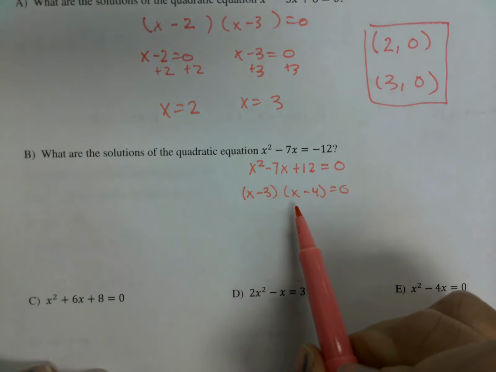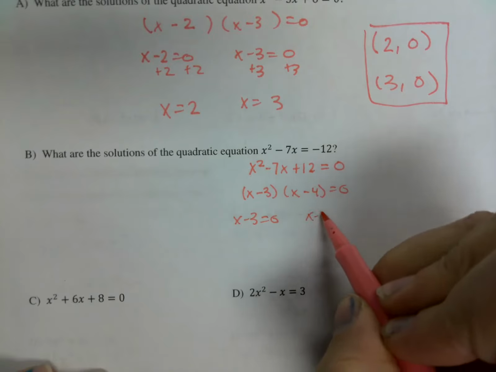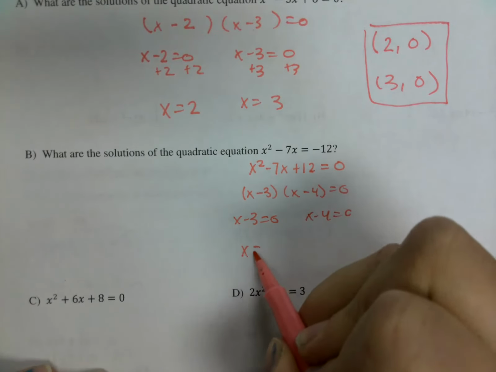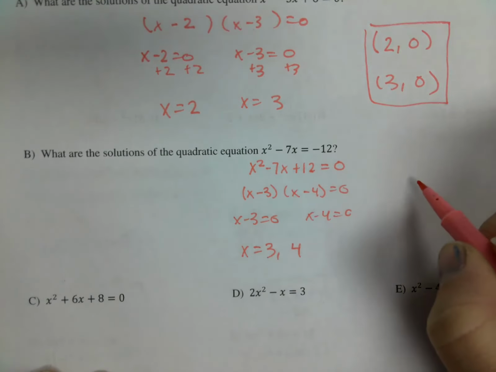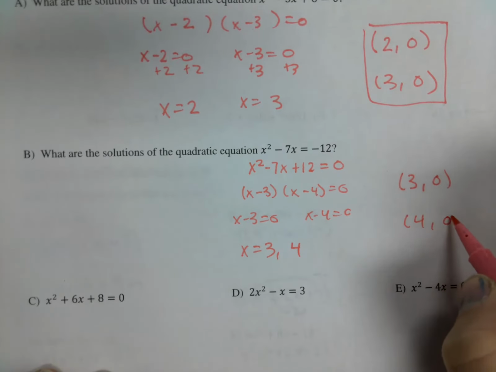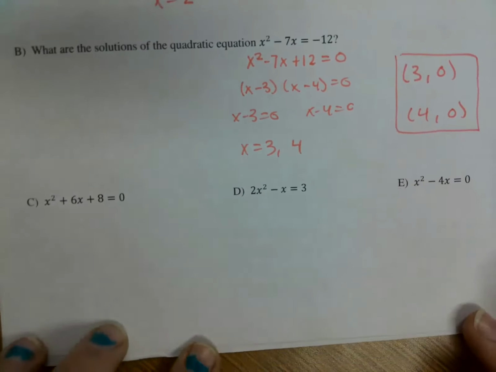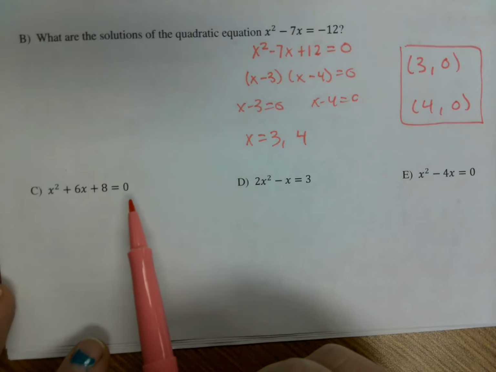Should have gotten x minus 3, x minus 4. I set both of those equal to 0. Both of those are equal to 0, so x will be equal to positive 3 and positive 4. So this is where it crosses the x-axis. Goes through at these 2 points. So again, the first thing I want to do is set equal to 0.